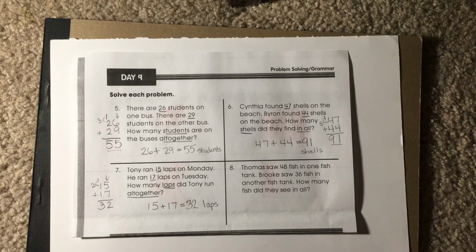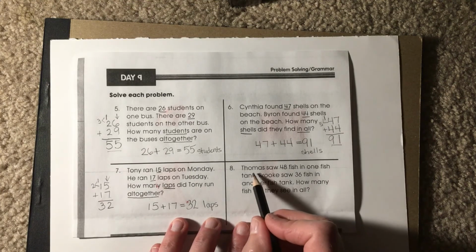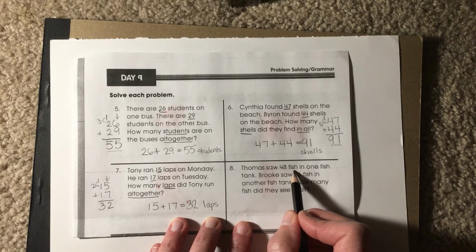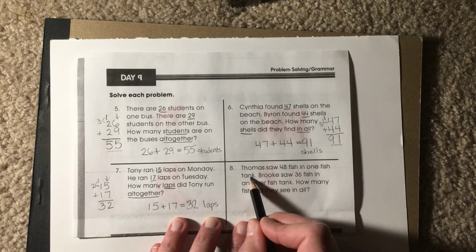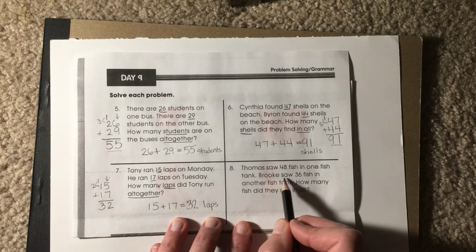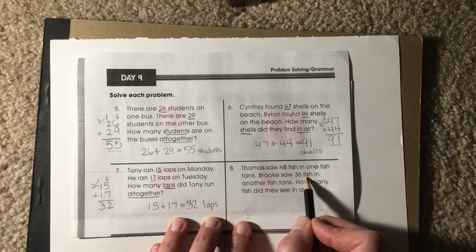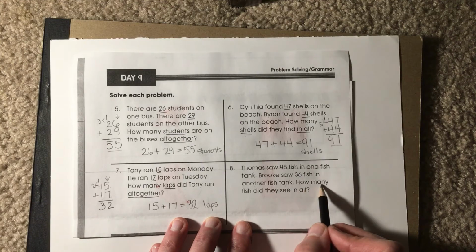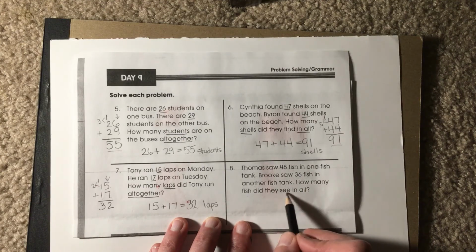Last story problem. Number 8. Thomas saw 48 fish in one fish tank. Brooke saw 36 fish in another fish tank. How many fish did they see in all?